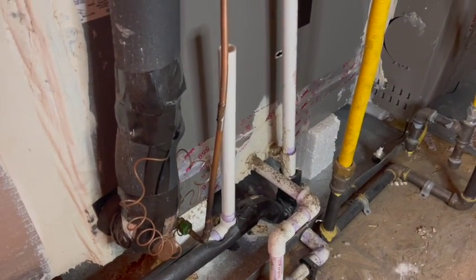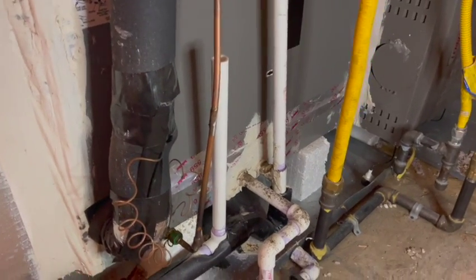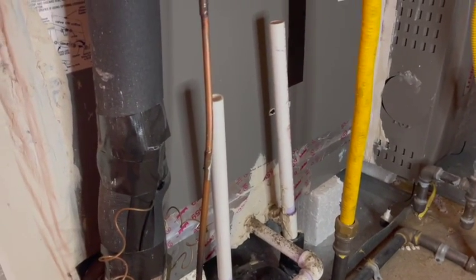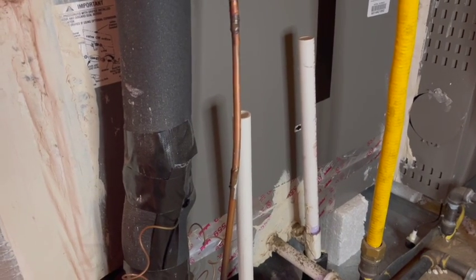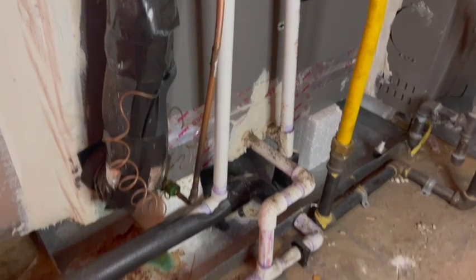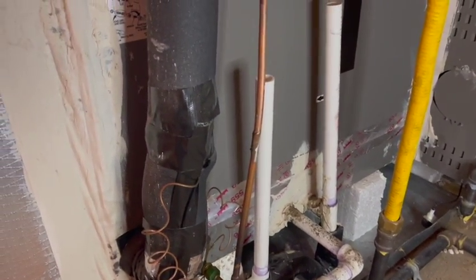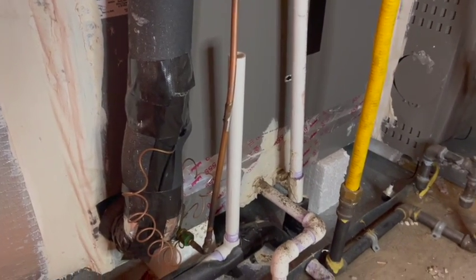The primary should be going into a main drain, usually in a lav, sink, trap, master bathroom, or primary bathroom. And then the secondary should go into the exterior of the building somewhere in a conspicuous location so you can see if it starts to drain. Let's go take a look.